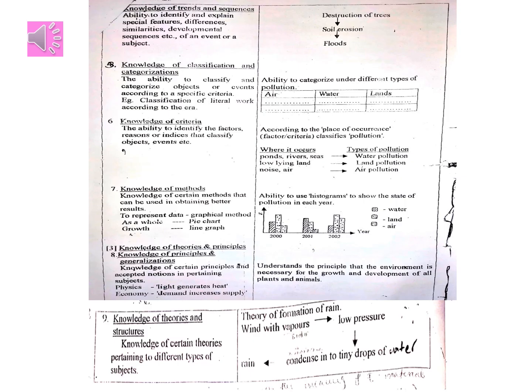Now physics, the notion, the accepted principle is light generates heat, right? Light, a bulb gives warmth, no? So light generates heat. That's the principle. In the subject economy, what's the principle? Demand increases supply. When the demand increases, the supply increases.